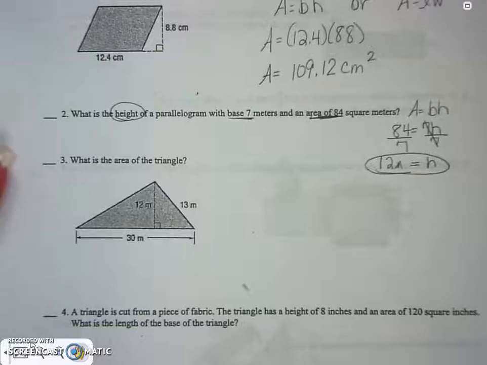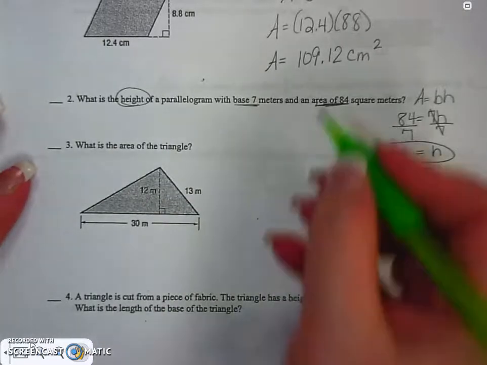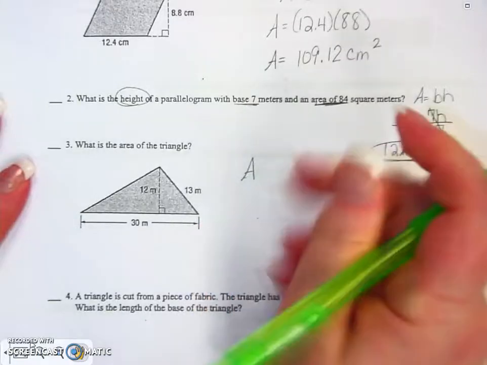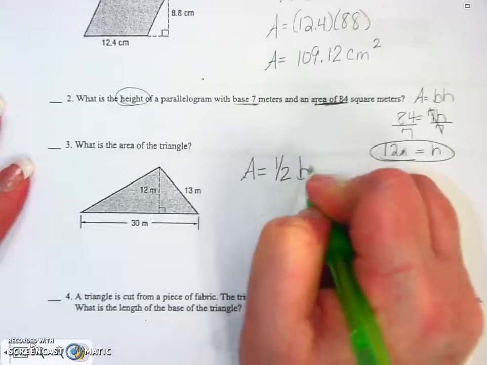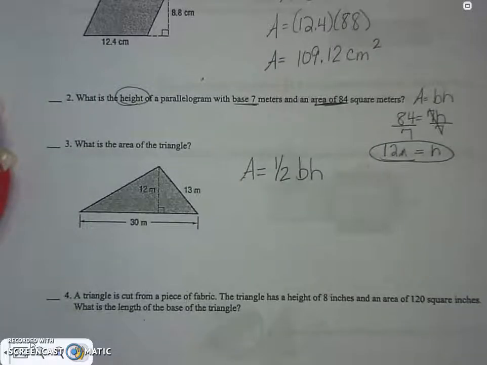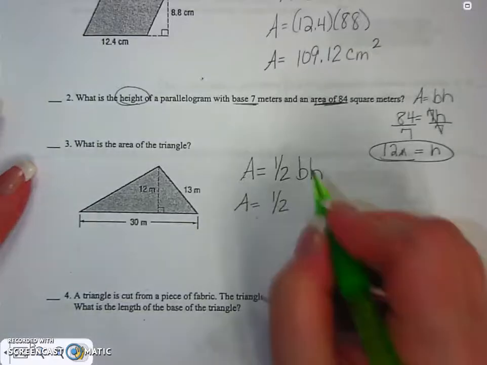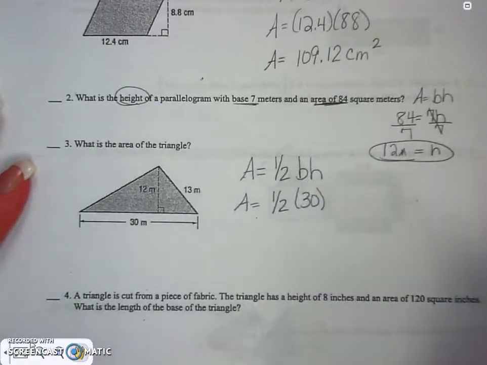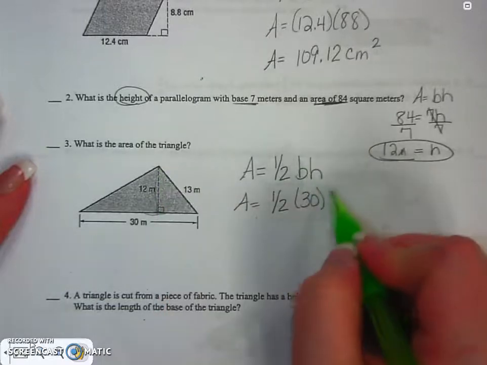All right, number 3. What is the area of the triangle? So what's the formula for area of a triangle? Tyler? Area equals 1/2 base times height, or base times height divided by 2, right? So area equals 1/2. What's our base? And what's our height? 12, right? It's the one that goes from the base straight up to the tallest point, times 12.